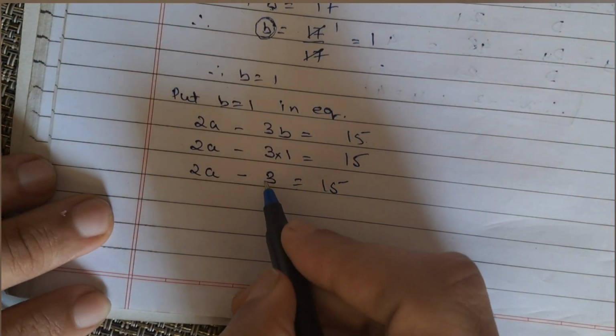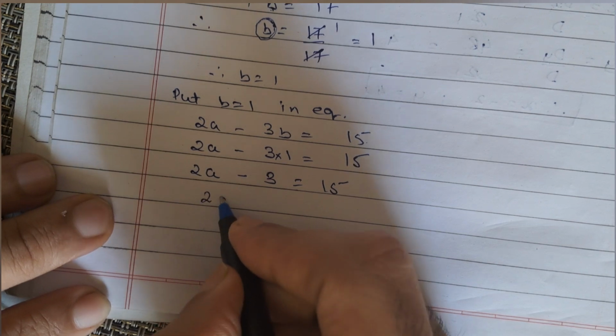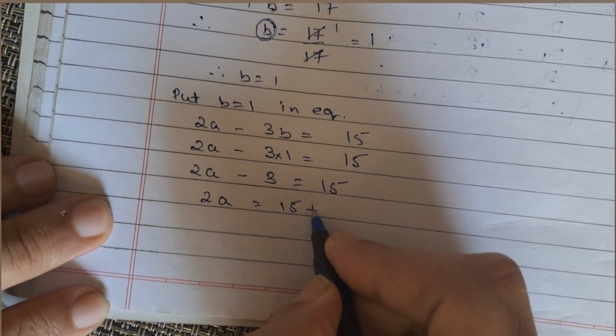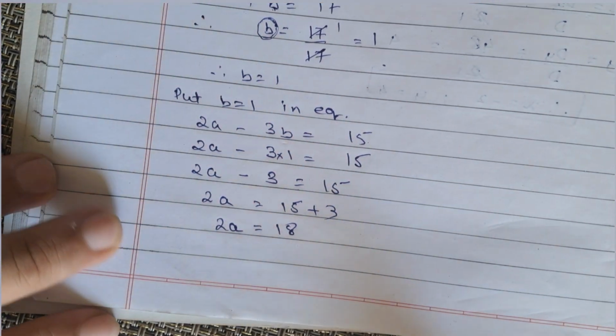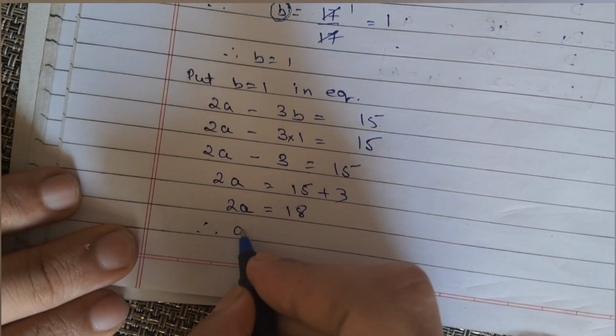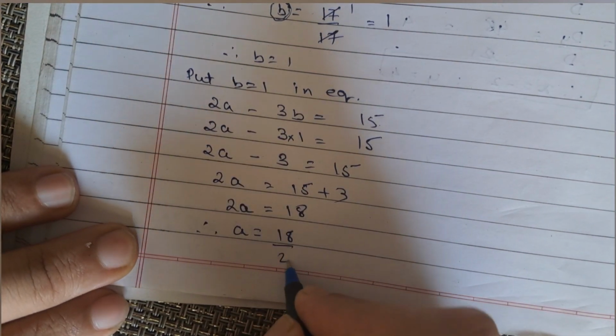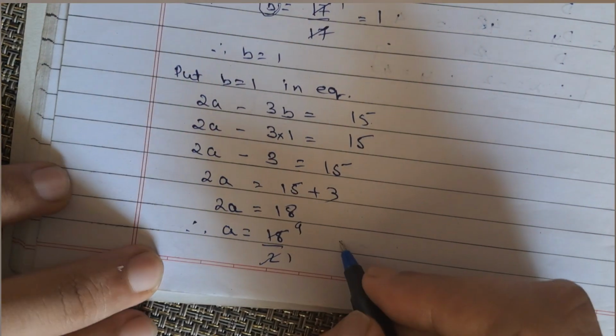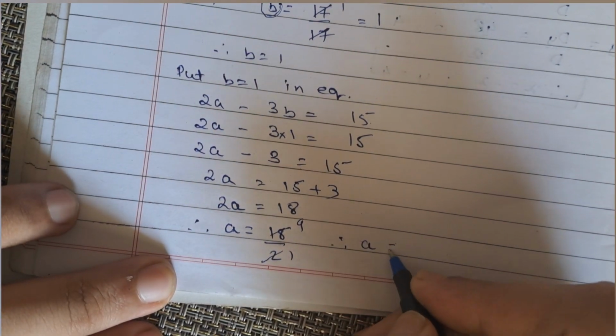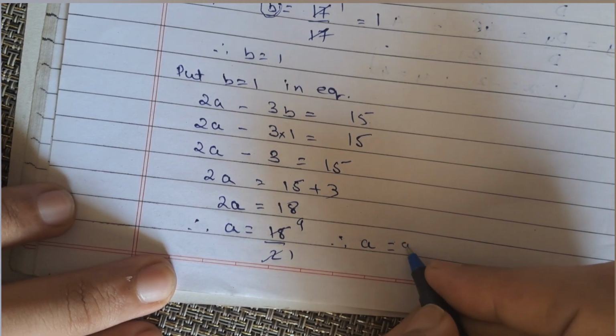Just to wrap up this, minus 3 will come over here. It will become plus 3. So it will become 15 plus 3, which is nothing else but 18. 2a is equal to 18. And finally a is equal to 18 upon 2. I just brought this 2 over here. 2 ones are 2, nines are 18. And ultimately I have the value of a as well. A is equal to 9.